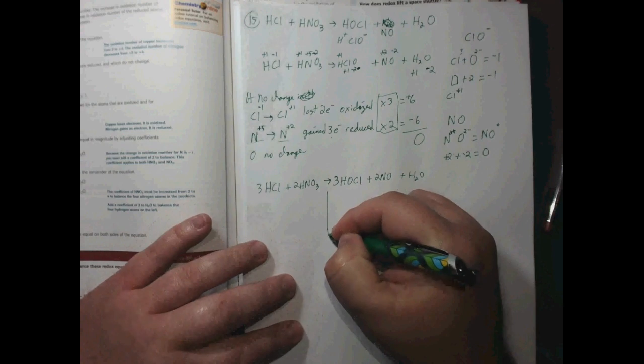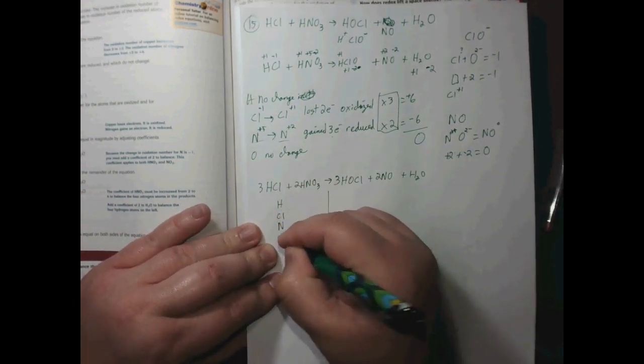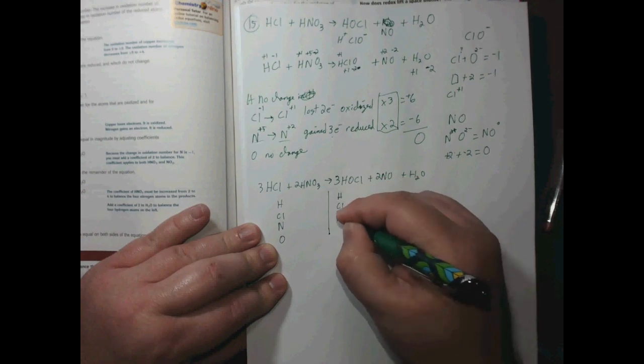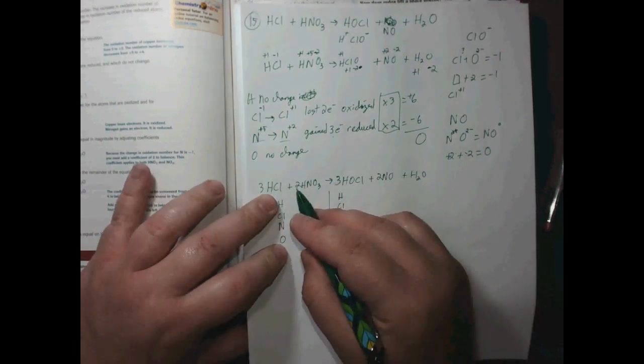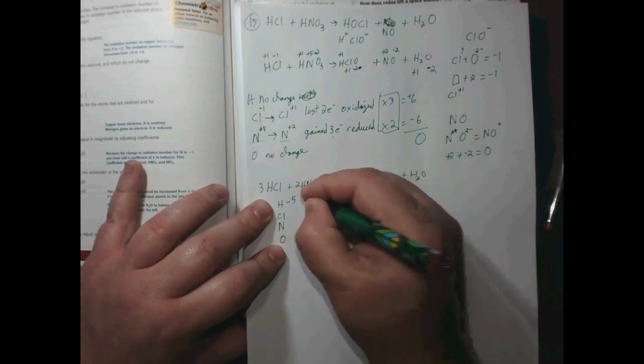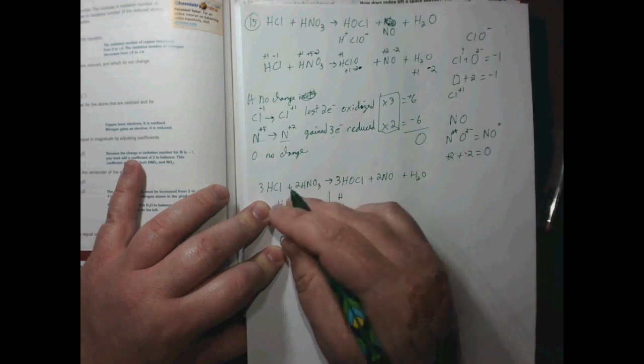Now, let's see if that's balanced right now. Alright? So HCl, N, and O. 3 plus 2, 5. 3 chlorines, 2 nitrogens, 6 oxygens.